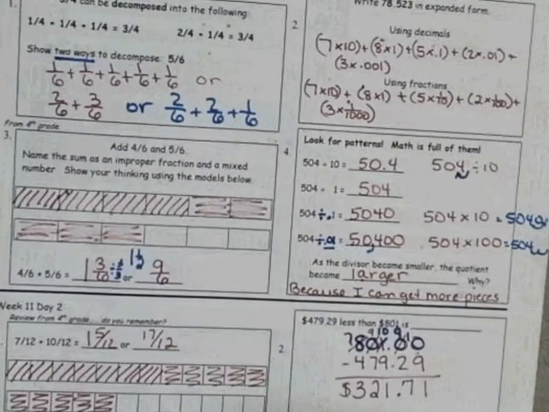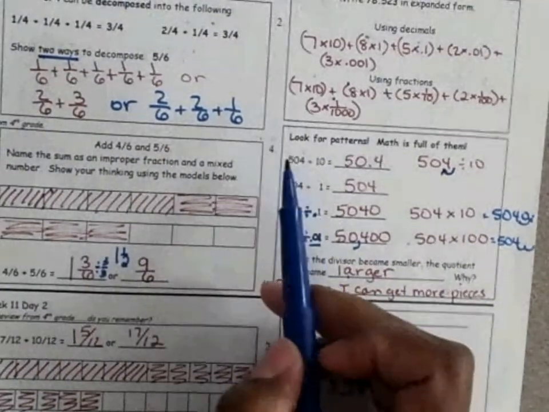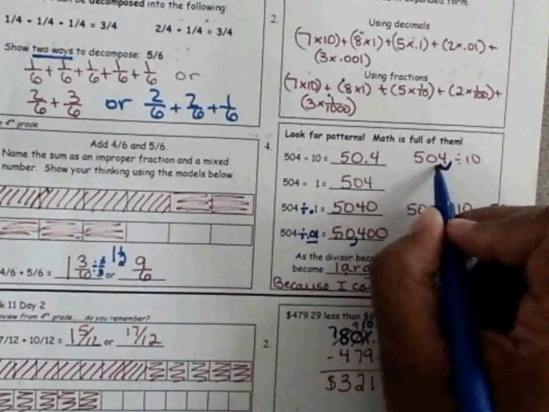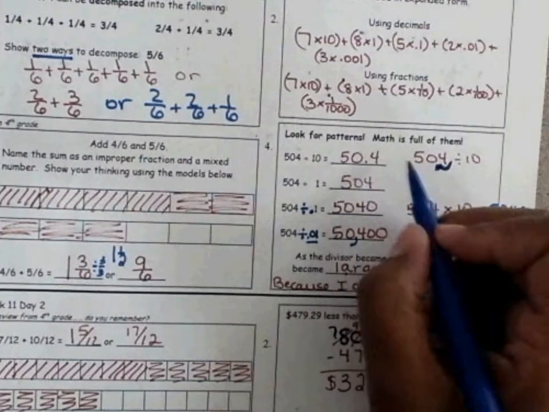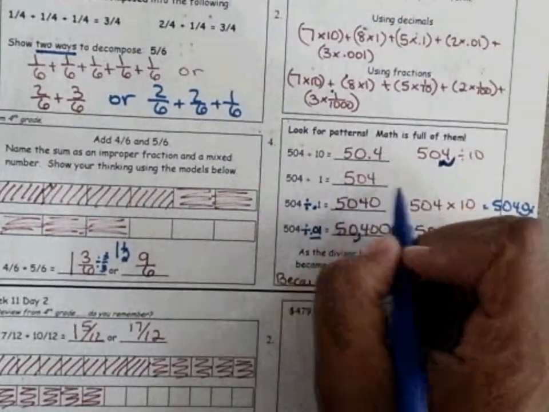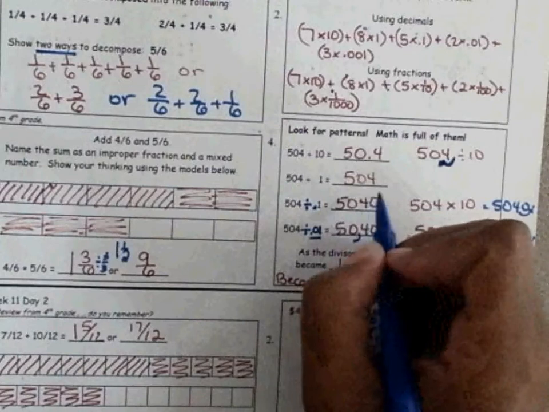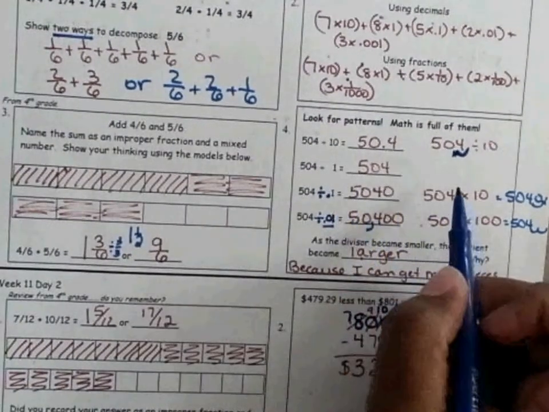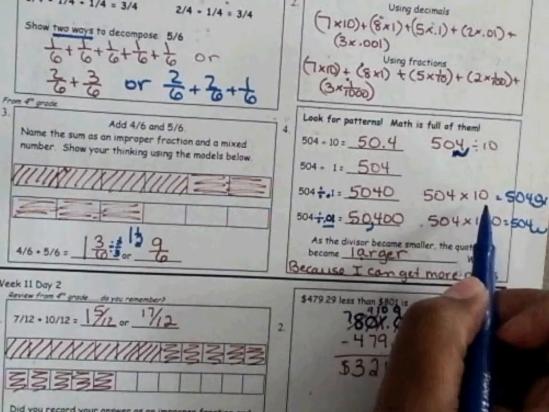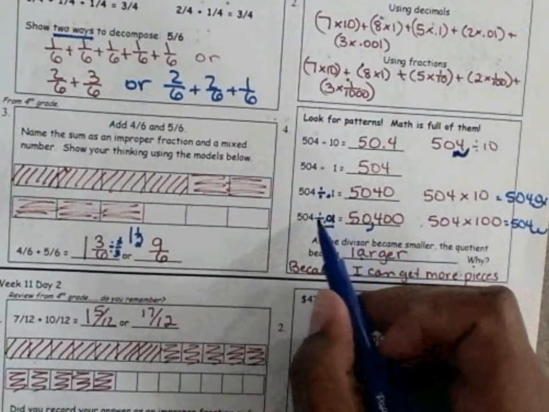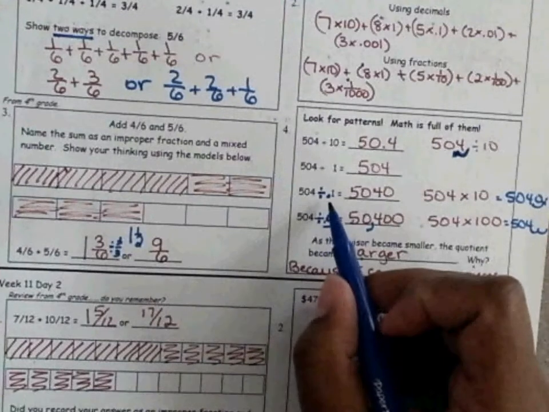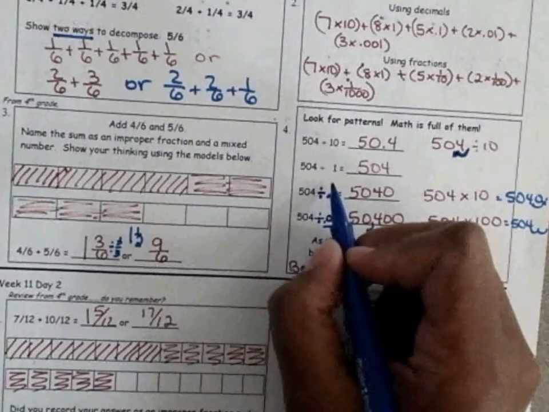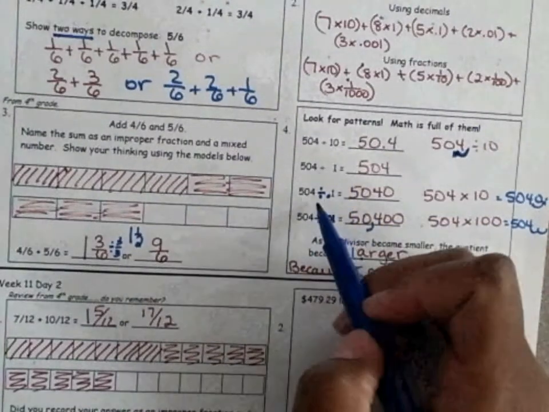Number 4, looking at patterns with math, I have 504 divided by 10. So remember, we can shift that decimal one time over, and that gives me 50 and 4 tenths. For 504 divided by 1, I'm going to get the same, 504. For 504 divided by a tenth, I am going to multiply this times 10. Because remember, instead of dividing by 1/10, I can change this to its inverse, which would be 10 over 1 or 10. And I can change the sign to multiplying, okay?